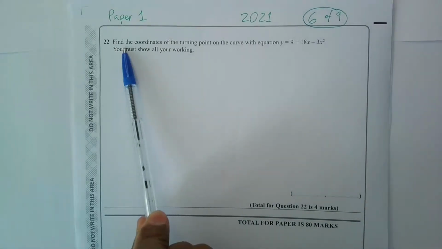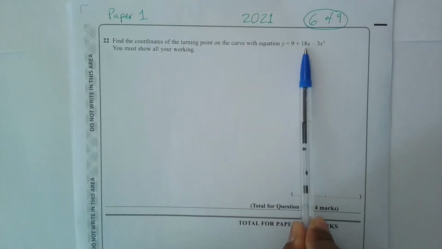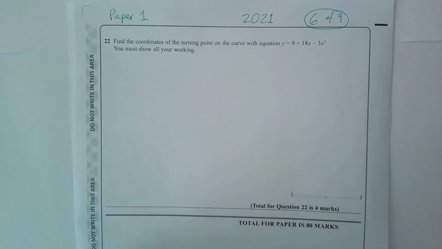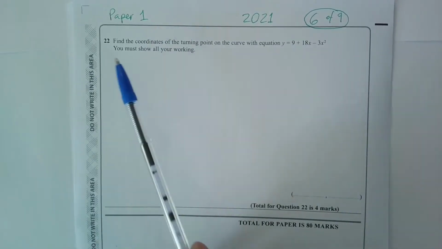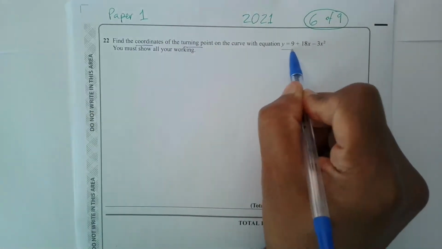Okay, the question says, find the coordinates of the turning point on the curve with the equation y equals 9 plus 18x take away 3x squared. You must show all your working. So find the coordinates of the turning point, and I've got this equation.